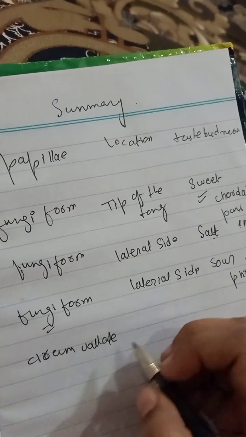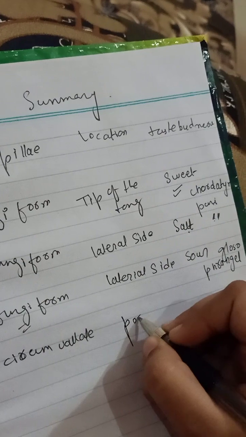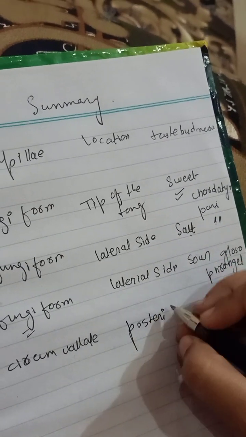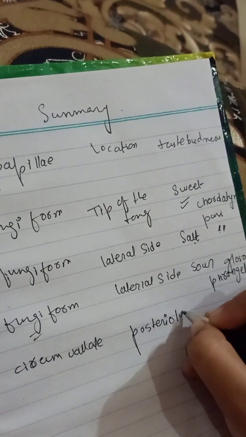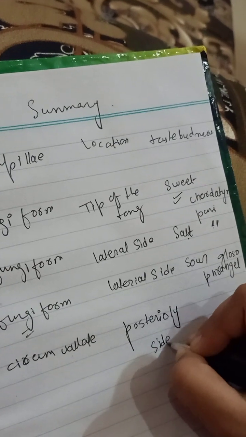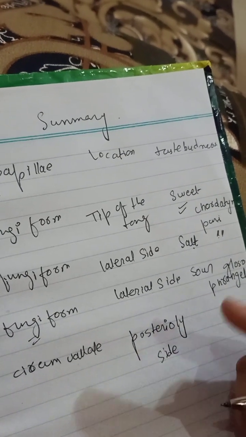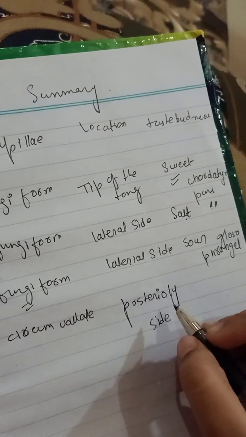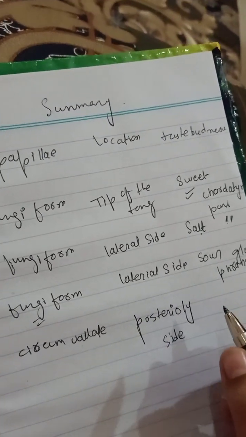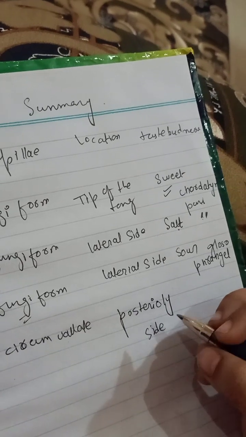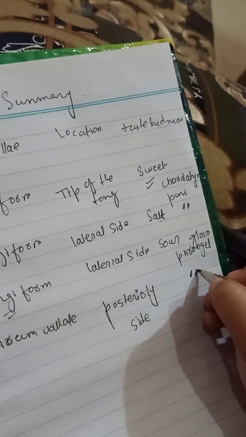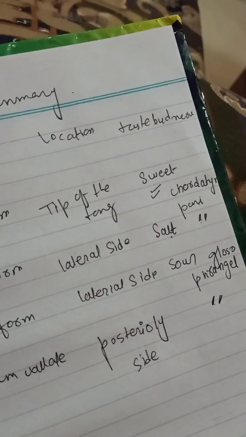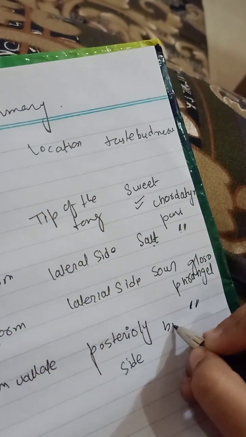If you're talking about the circumvallate, that is present on the posterior side of the tongue, the back part of the tongue. Okay, I'll be making a diagram for you guys. And they also have the same nerve to control the taste, that is bitterness.